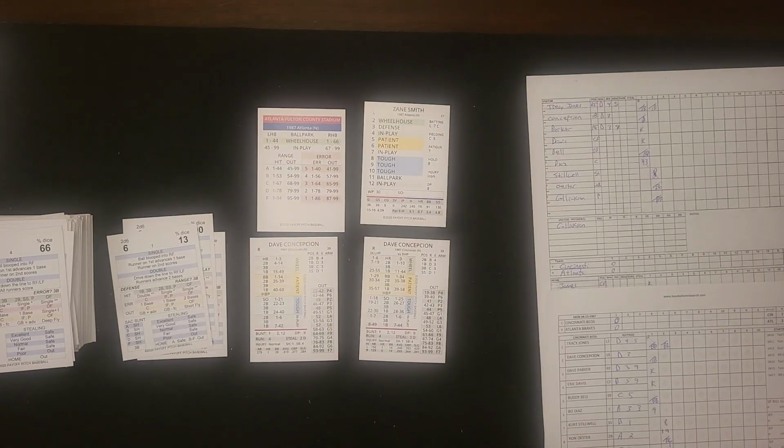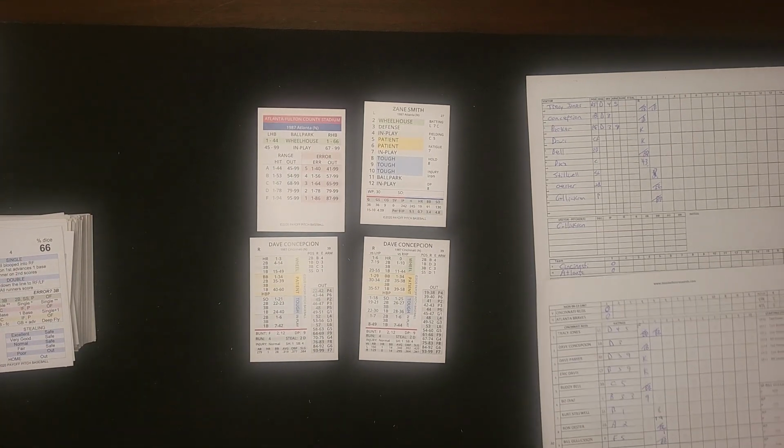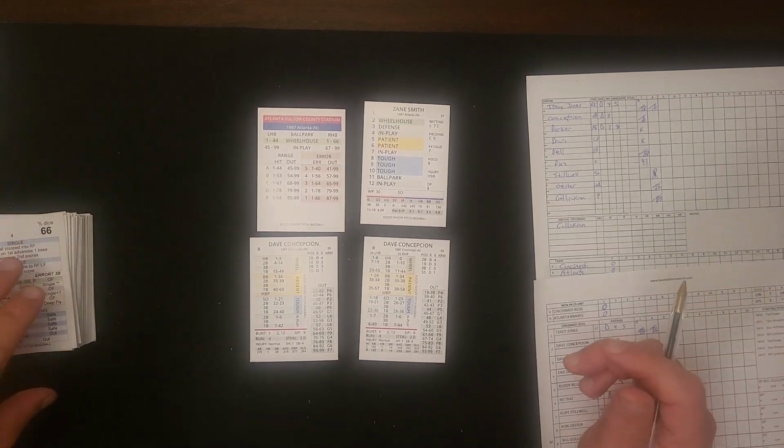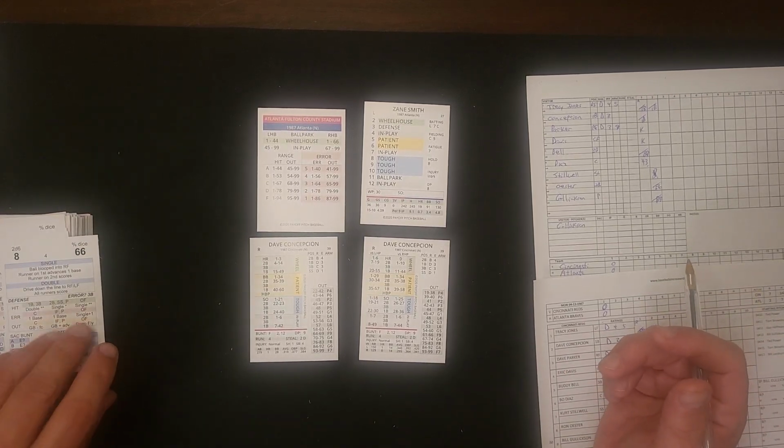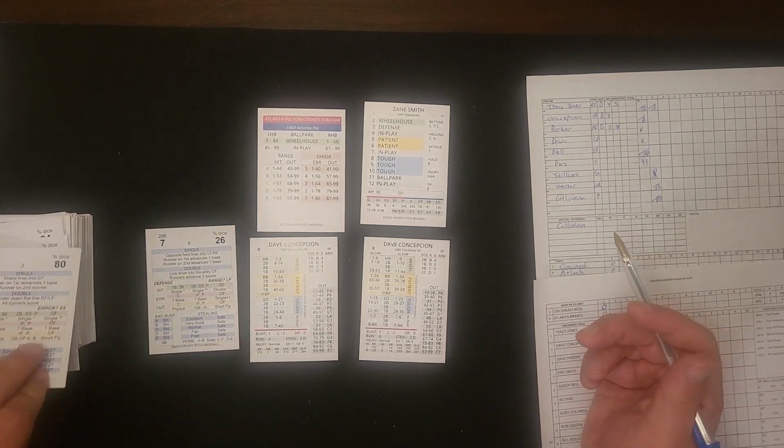All right, so tough chances now become patient chances. So even if Zane Smith finds a tough result, it'll turn into a patient chance. So he's got to be careful. They're really squeezing the strike zone on him. So he gets to pitch again. It's a 7, which is in play.